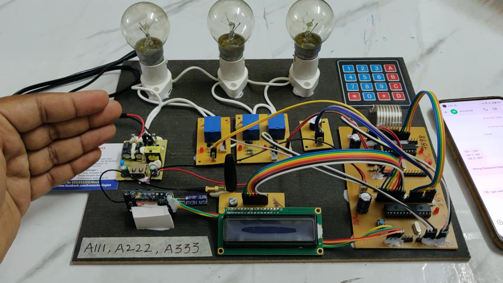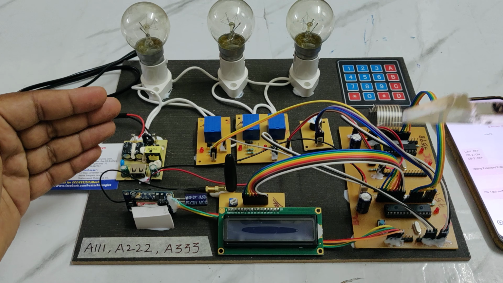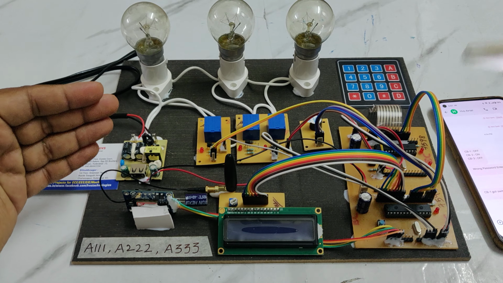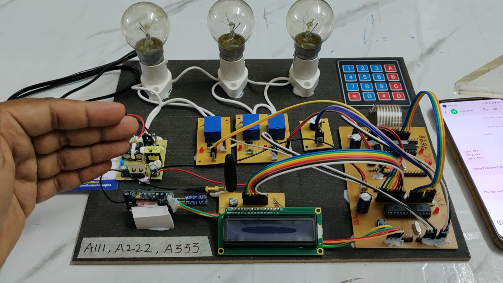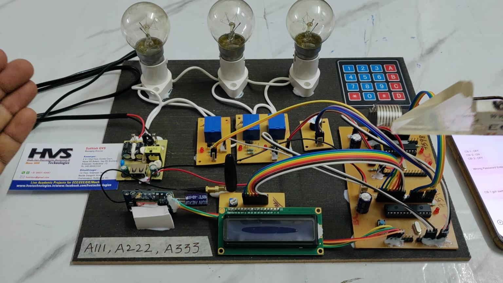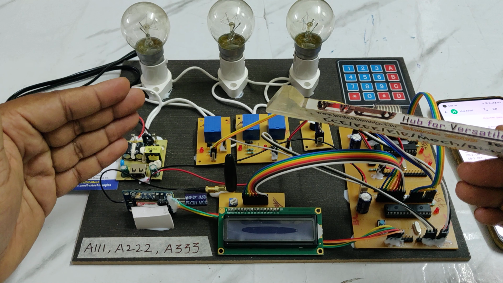When we provide that 5 volts DC input to this motherboard, from there the 5 volts is distributed throughout the input output modules. So in our project, the keypad is the input module, GSM is both an input and output module, the LCD is an output module, the buzzer is an output module, and the relays are output modules.